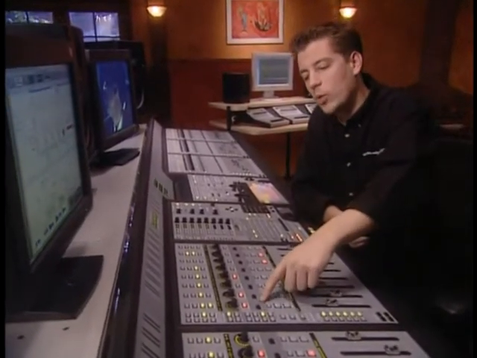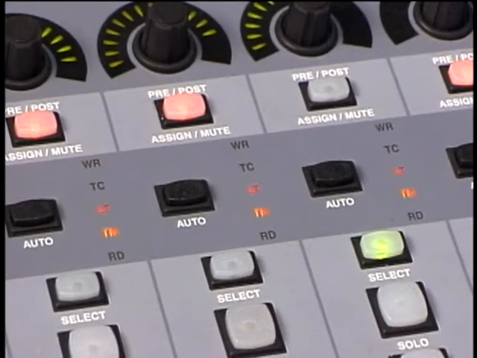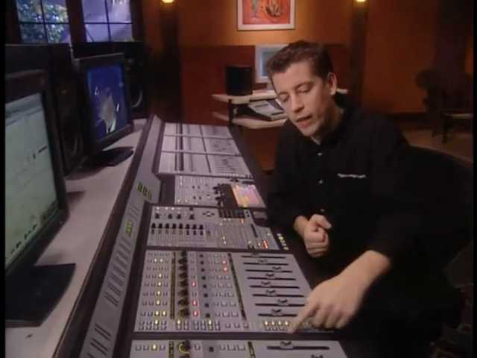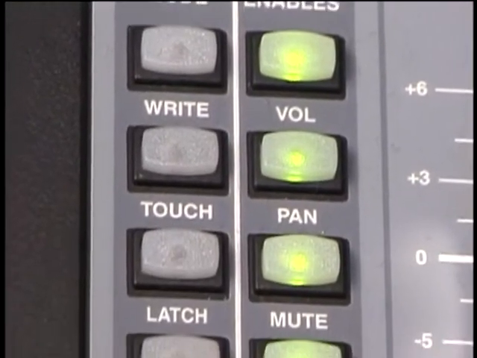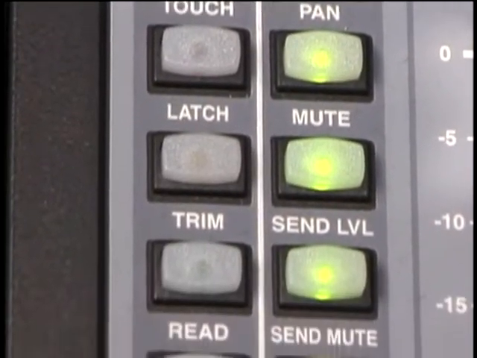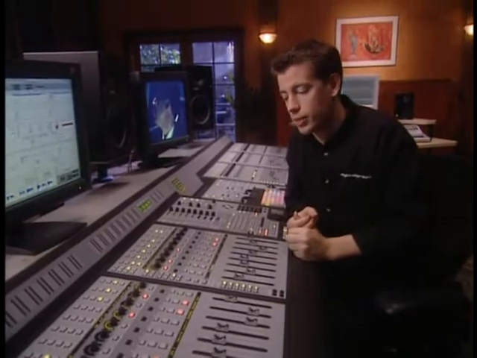Moving up from that, we then have our automation status for each individual channel, so we can see our read, write, or update modes that we have the channel in. Down by the faders, we also have a global mode and automation enable for the entire session. So we have the ability to globally set our automation status, or actually safe out areas of the mixer that we don't want to actually update during a touch or a latch pass.